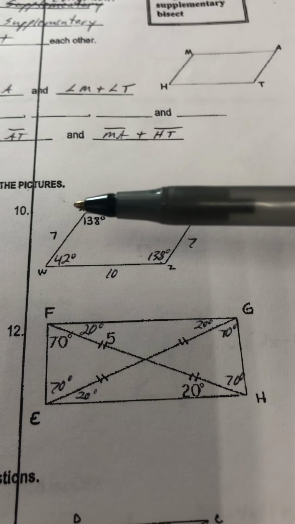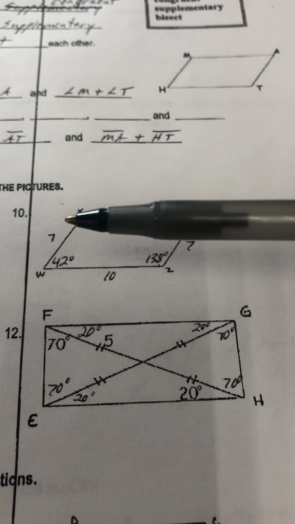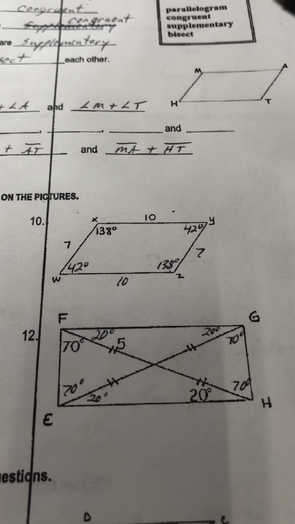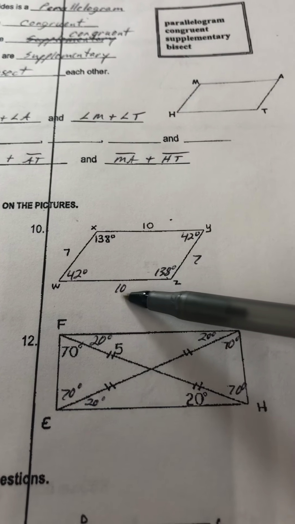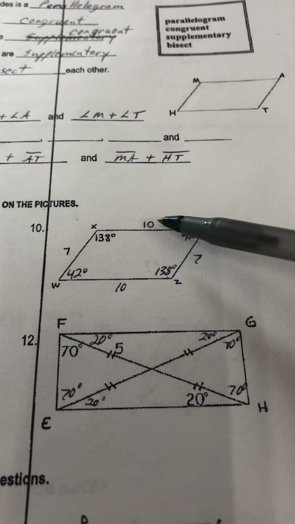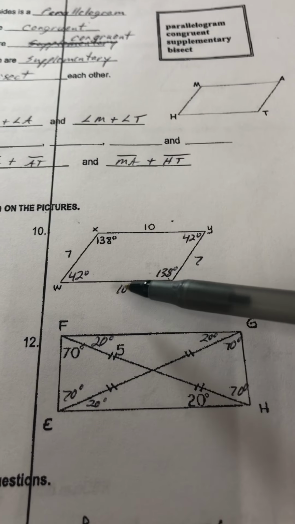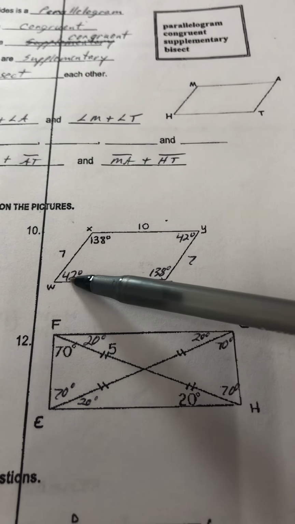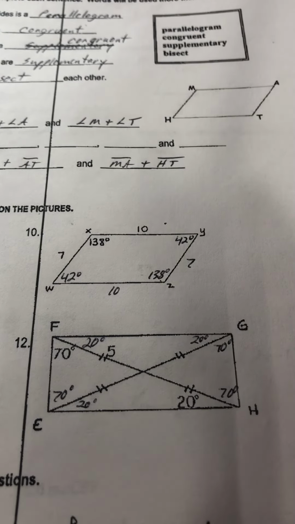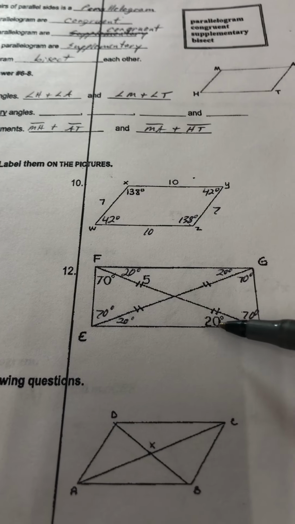Find the missing sides, angles and sides, and label them on the pictures. So, using what was given to us, I know that this would be 10, I know that this would be 7. This is 138, that's 138. If this is 42, this is 42. This one, just dealing with angles only.